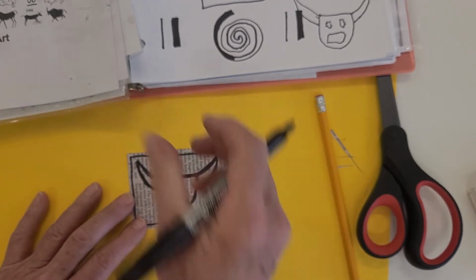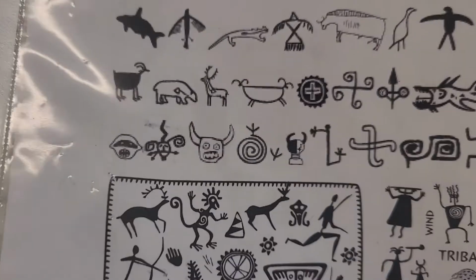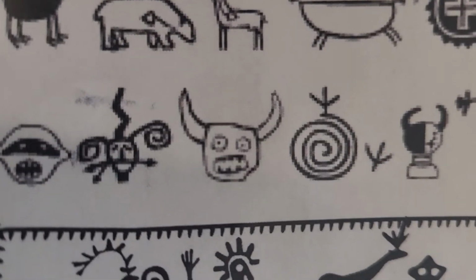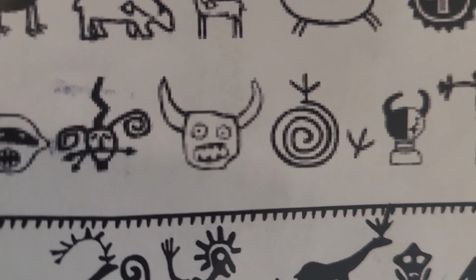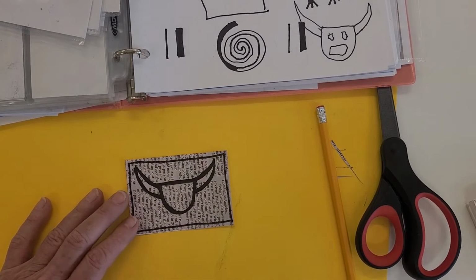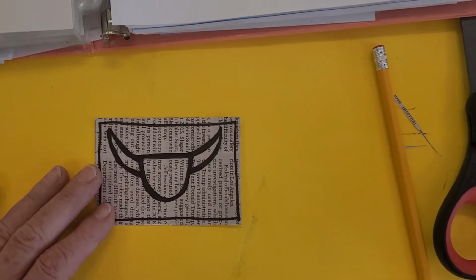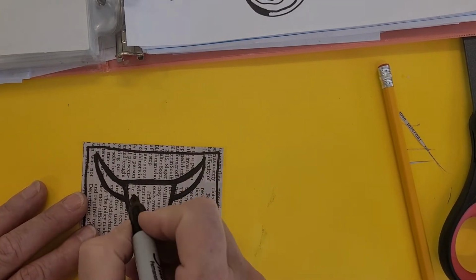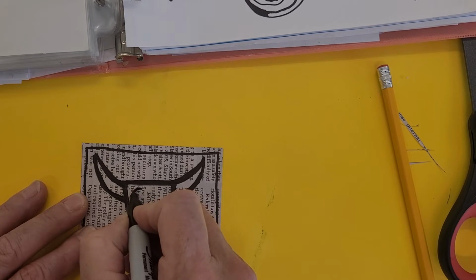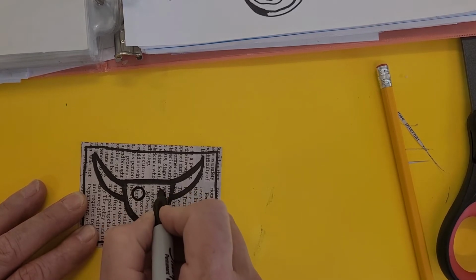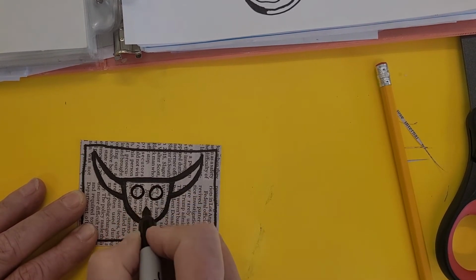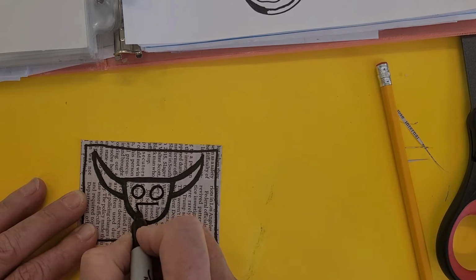Now, let's take a look at this guy. Boom. He's got round eyes with dots in the middle and scary teeth, almost like a Halloween. Scooch down here for you. So we're going to put the eyes up here. And the mouth is going to go like this.